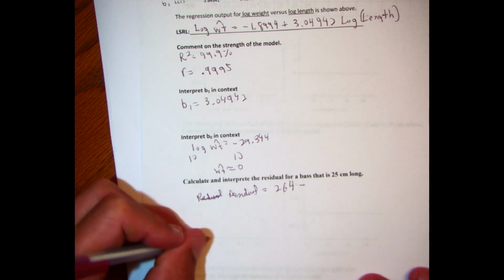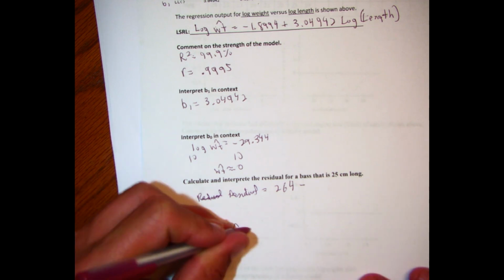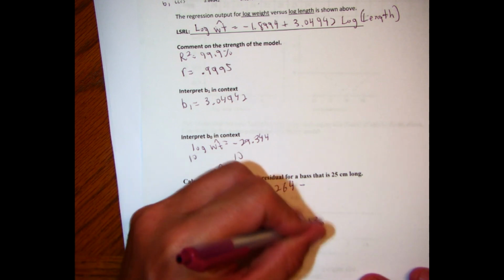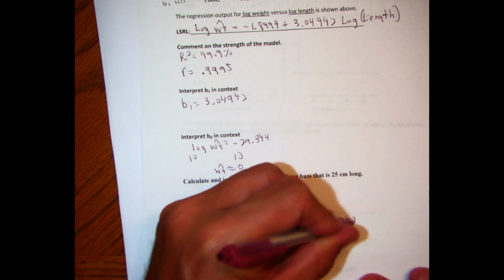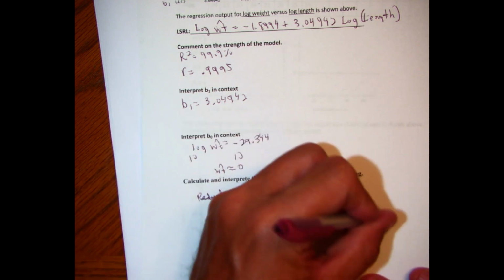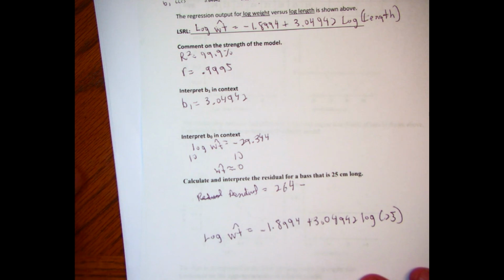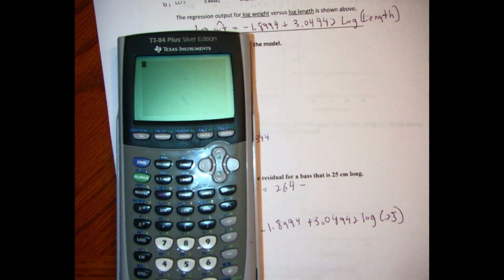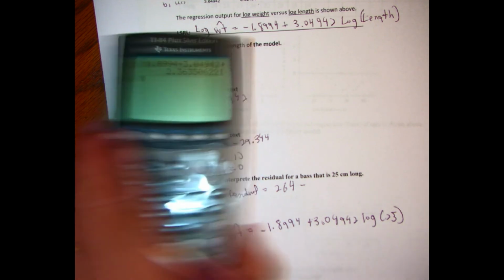So let's do that. Okay, so let's figure out what this is here. So we're going to do negative 1.8994 plus 3.04942 log of 25, and that's 2.3635.